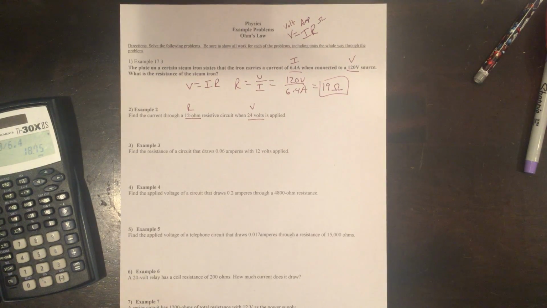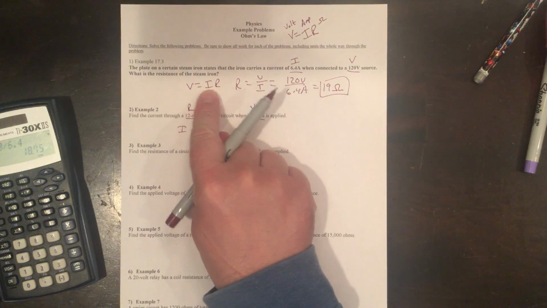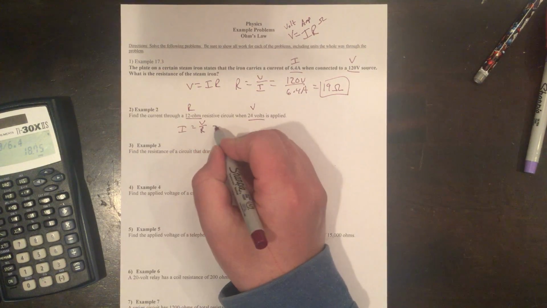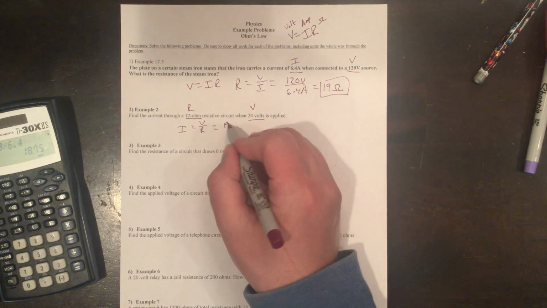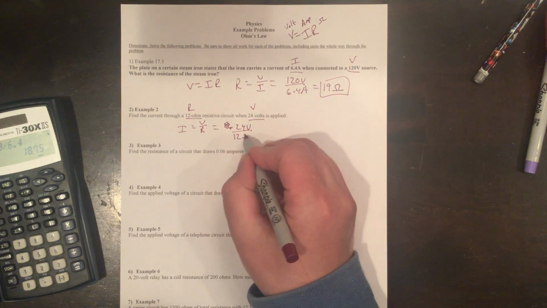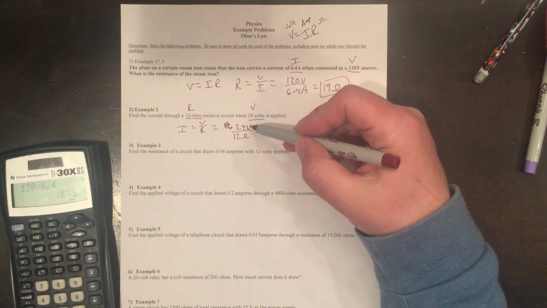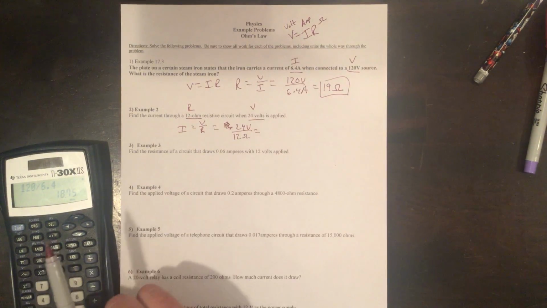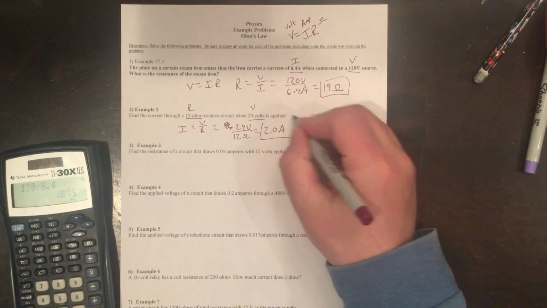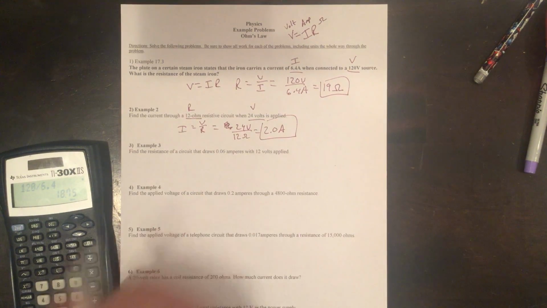Okay? And it wants to find the current. So if I look up here, V equals IR, that means I divide each side by R, so I equals V divided by R. Oh, 24 volts this time. 24 volts divided by the 12 ohms. And all you need to know is if you have these units, volts and ohms, our result should be amps. So that's 2.0 amps. 24 divided by 12.